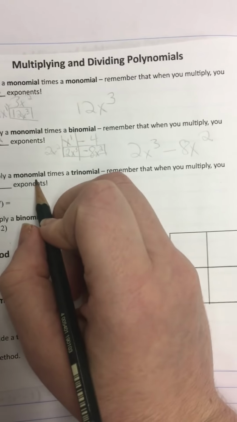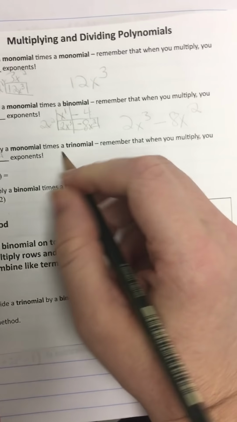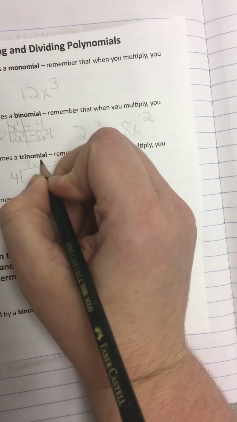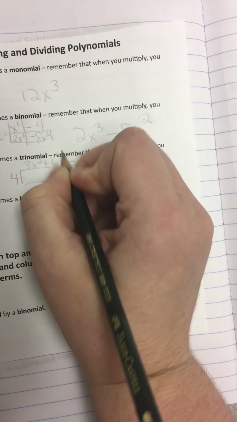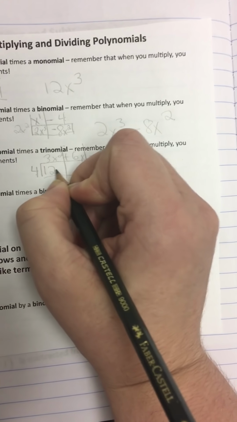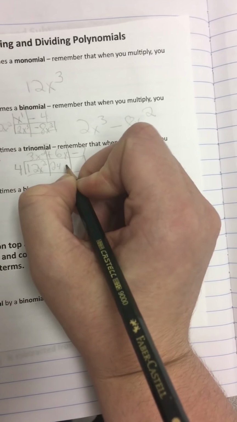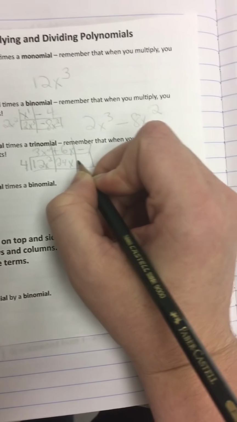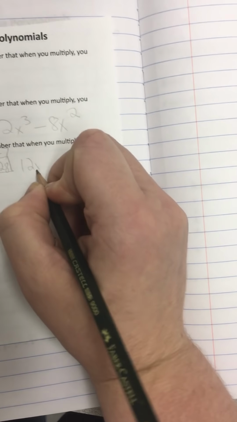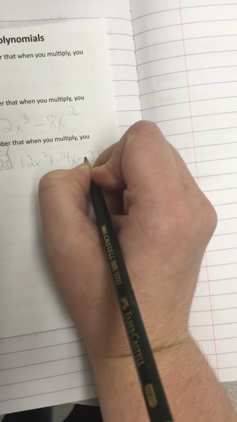All right, multiplying a monomial times a trinomial. Same thing, we're going to add our exponents because we're multiplying. So let's set up our box. Okay, 4 times 3 is 12. 2x's, no x's, so that's just x to the 2. 6 times 4 is 24. 1x, no x, so that's just 1x. Negative 7 times 4 is negative 28. No x, so no x's. So I have 12x squared plus 24x minus 28.